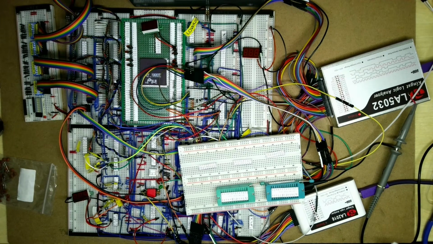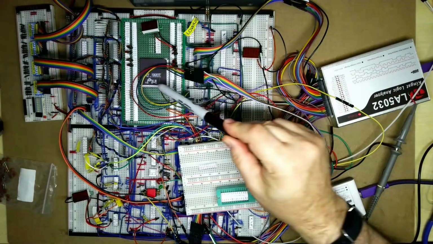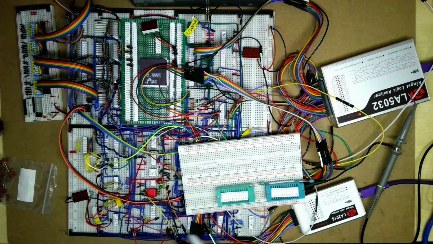Welcome to breadboarding. In the previous video, we managed to get our 386 CPU here working with all of the control logic down here, and it fixed a couple of issues to do with the 16-bit and 8-bit timing. So that's all working now.